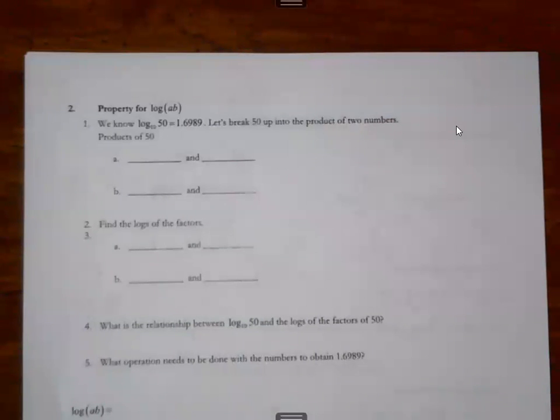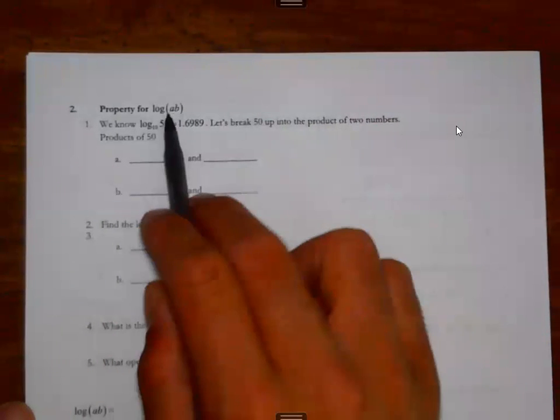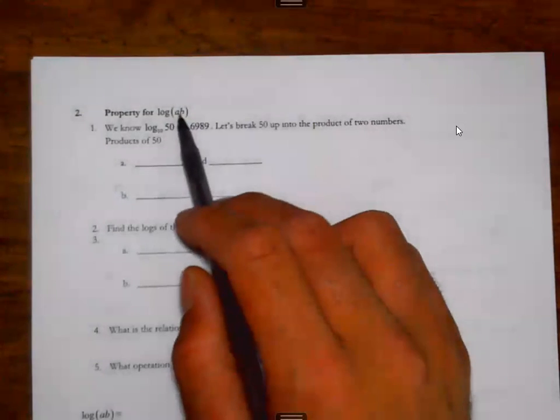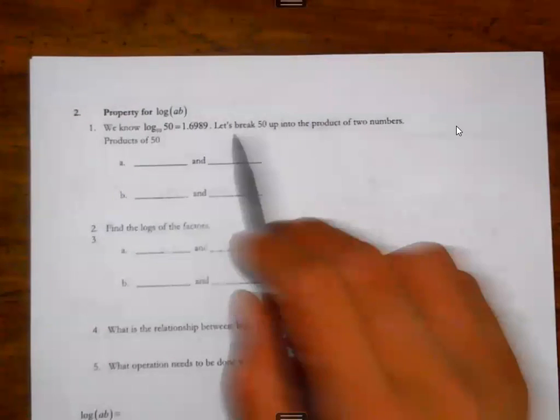All right, so anyway, we're gonna learn another property of log. It's how to break up a log of two numbers that you could factor to multiply to this number. So let's do an experiment.